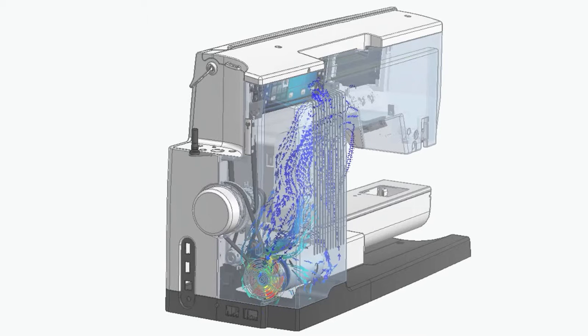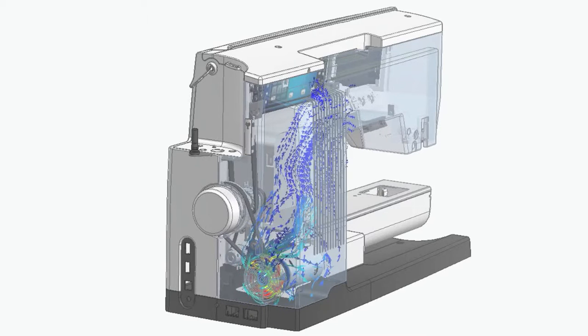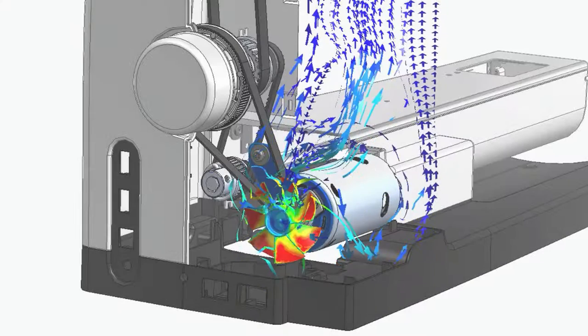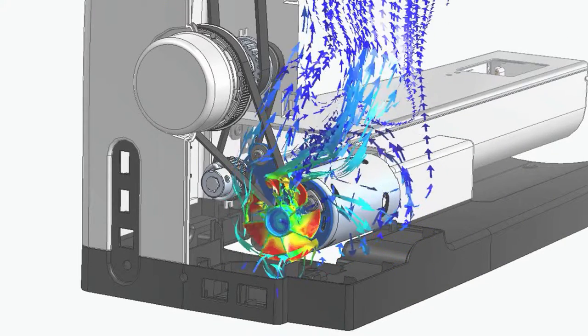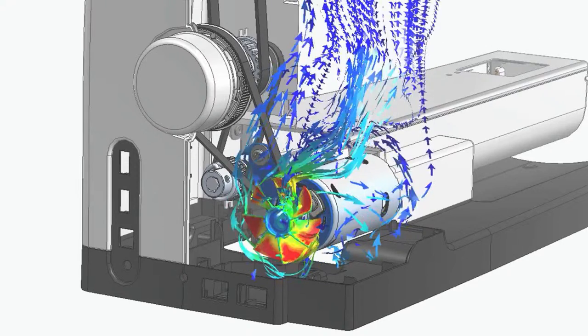FlowEFD brings the power of CFD to Solid Edge users and allows engineers to make earlier, better decisions about the effectiveness of their design. Start front-loading CFD into your design process with FlowEFD.